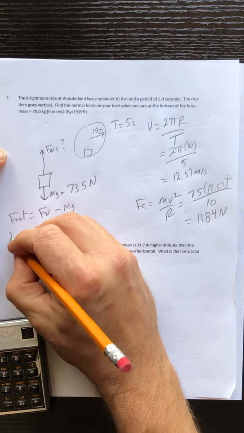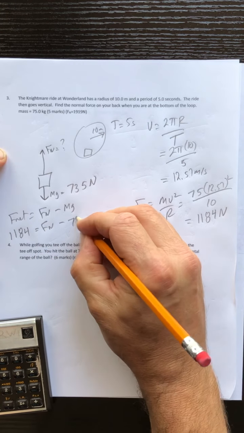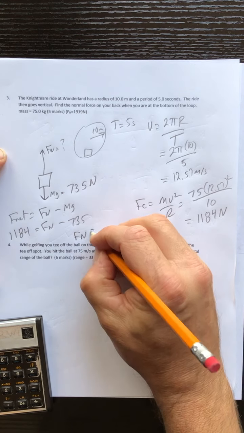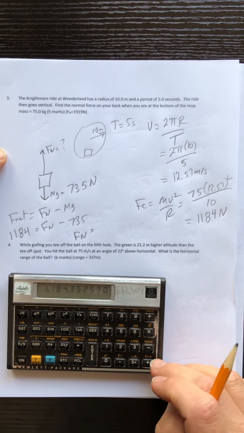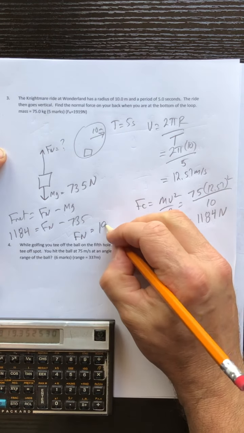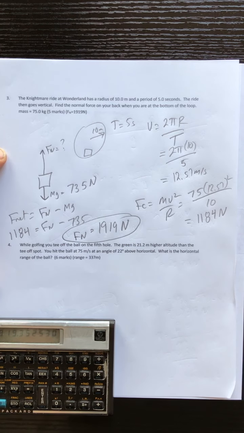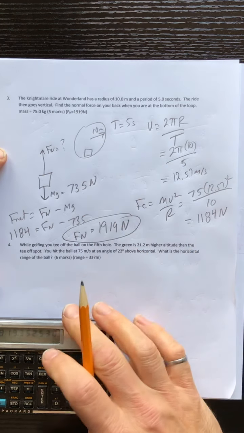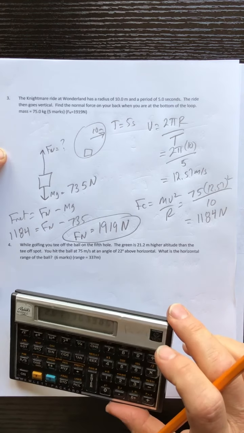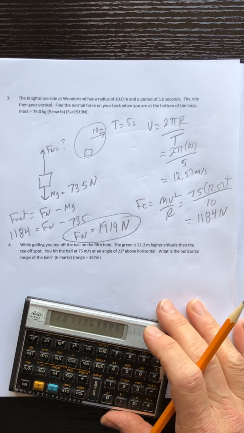We have all these numbers. 1184 equals normal force minus 735. We're going to bring the 735 to the other side. 735 plus 1184 gives me 1919. Okay, so that's what the force will be on your back. If you divide it by your normal, everyday force, you feel 2.6 times heavier, or you could say you're pulling 2 G's.